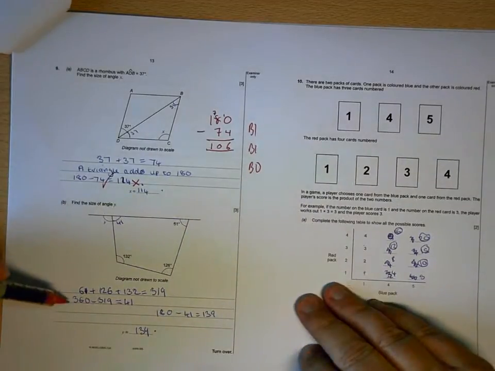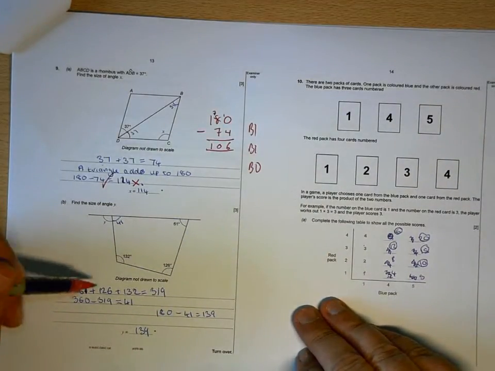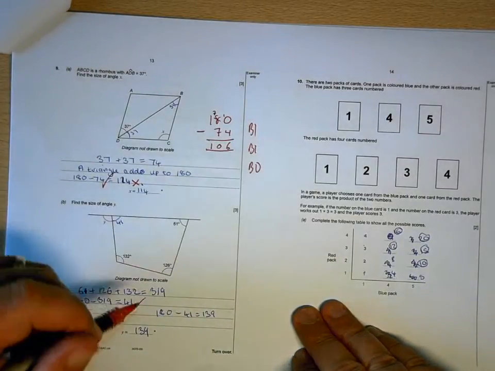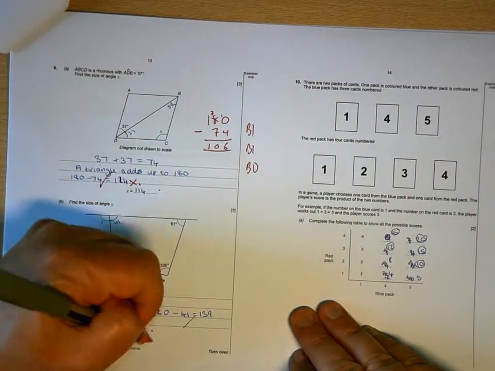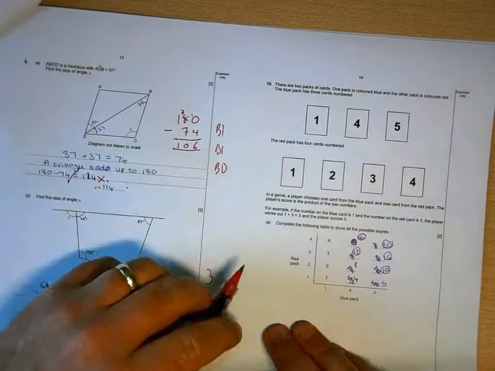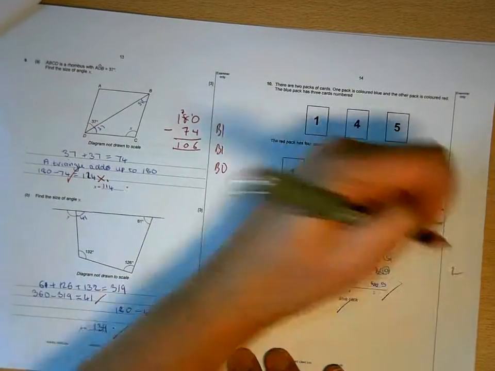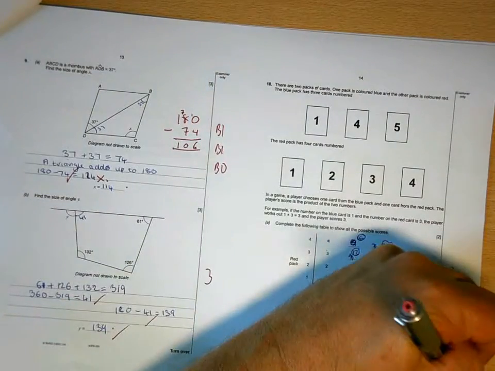With this one, 360 take away 319 is 41. 41 take away that is 139. Well done. 16, 12, 8, 4. Good. This is a good page. 7 marks.